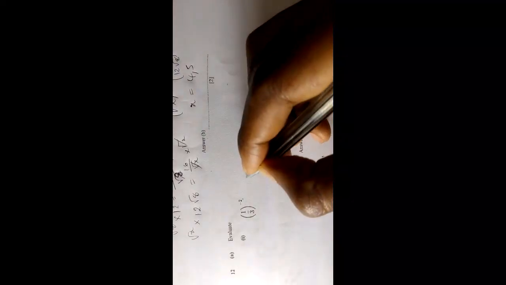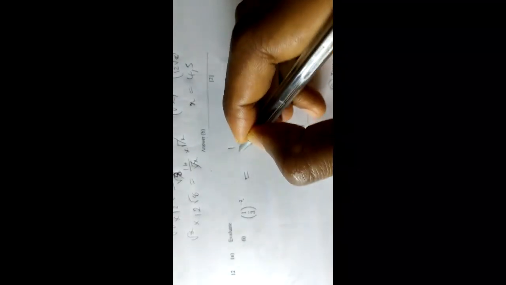Question 12. It says evaluate 1 over 3 to the power minus 2. Evaluate 1 over 3 to the power minus 2. So here, this is simply equal to 1 over 3 to the power 2.